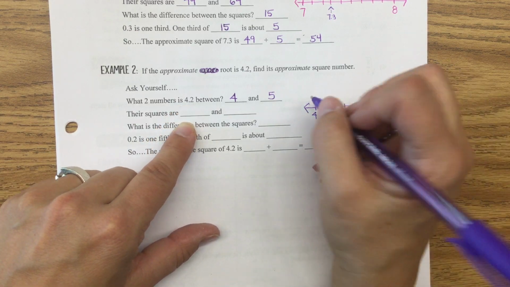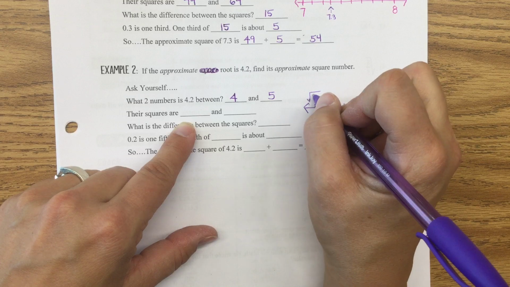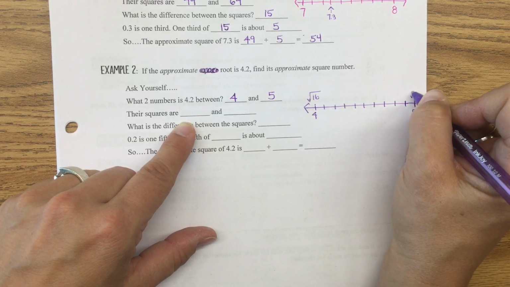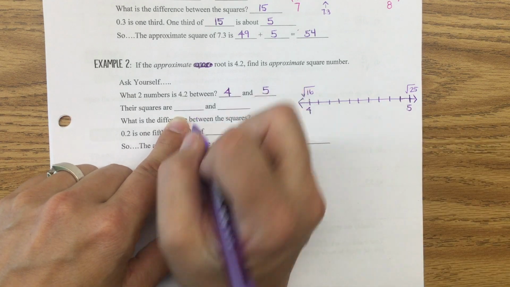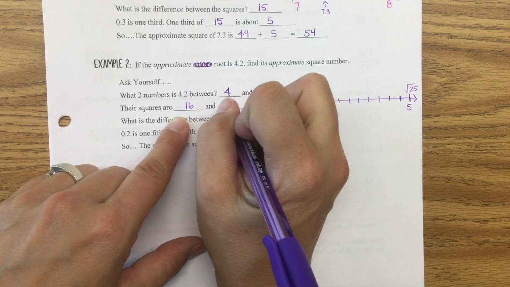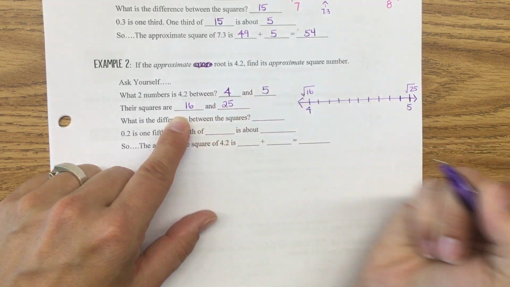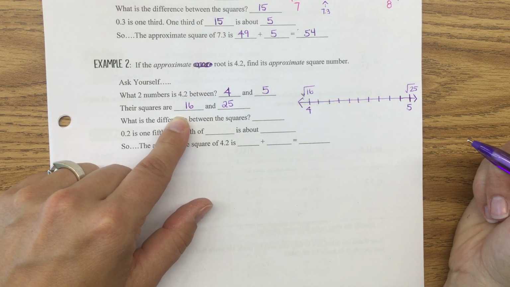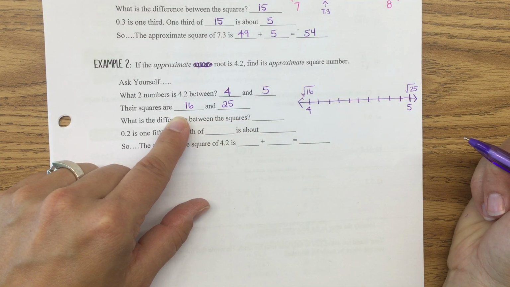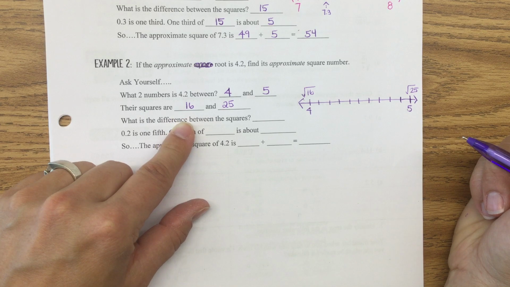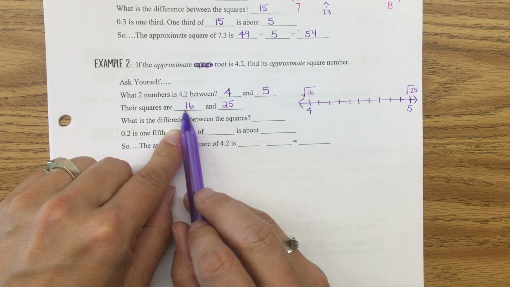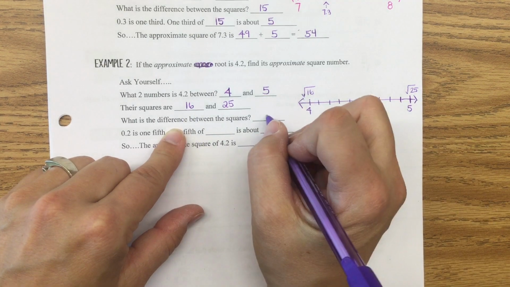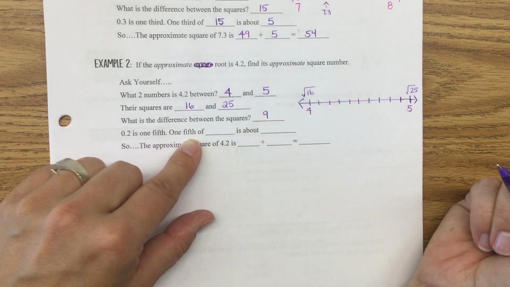Their squares are, so 4 squared is 16. 5 squared is 25. Okay, so 16 and 25. I prefer to do my math again in pencil, but it's harder to see on the videos. That's why I use colored for you. Okay, so what's the difference between 25 and 16? 25 minus 16 is 9.